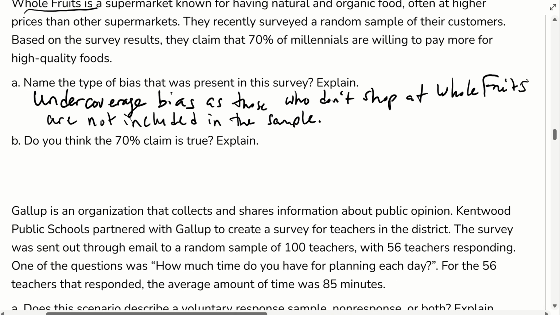All right, so do you think the 70% claim is true? Well, because of this bias, it's not going to be true, right? So no, and we want to explain it. If you're selecting people from Whole Foods, then obviously you're going to have more people that are willing to pay for high quality foods because you're selecting them from that supermarket, which is known to have higher prices and quality food, right?